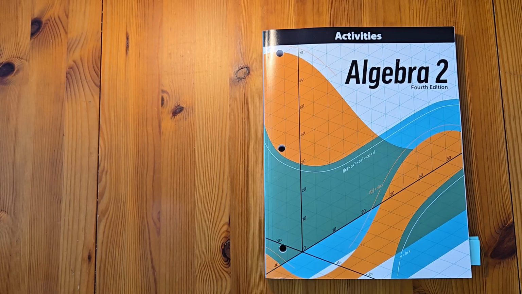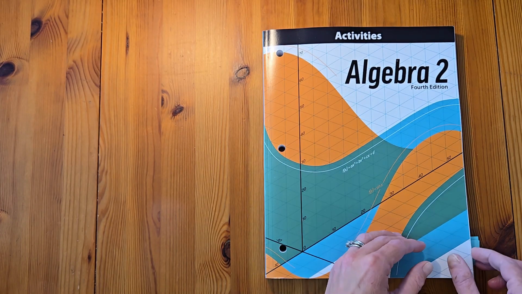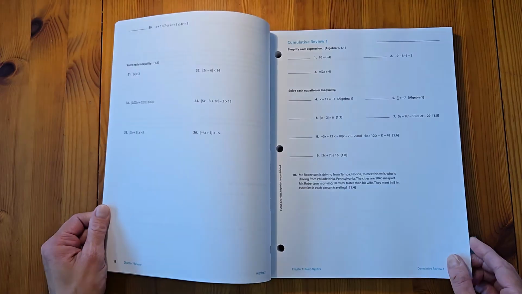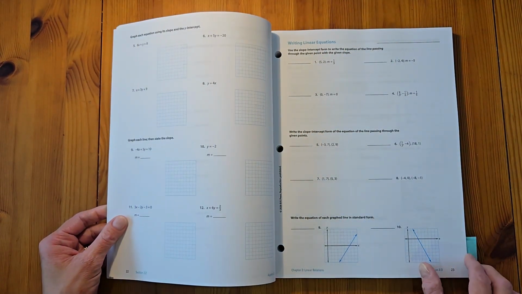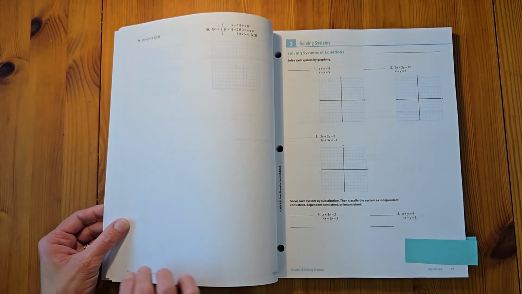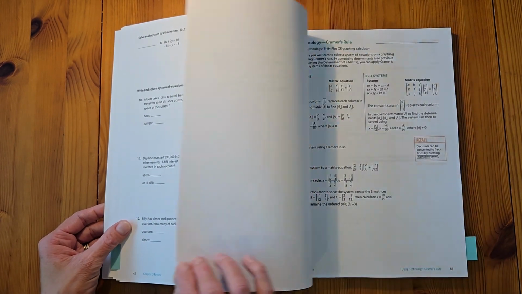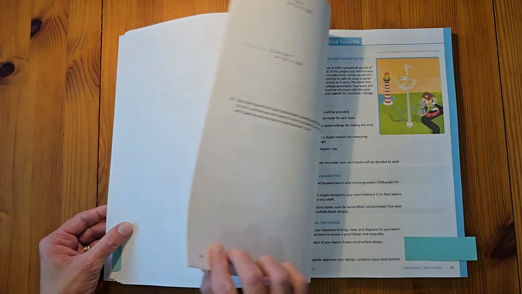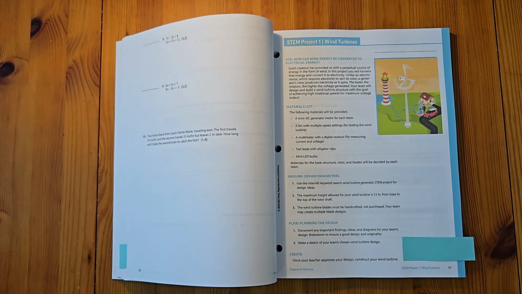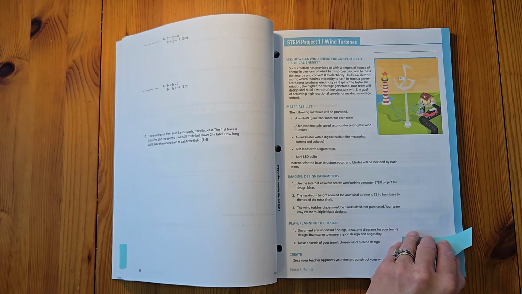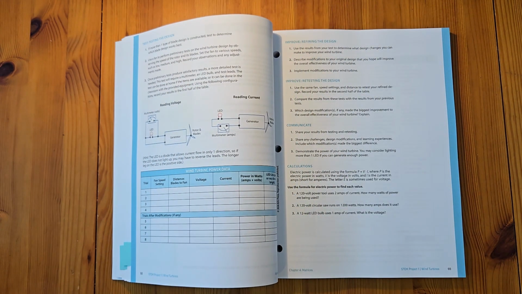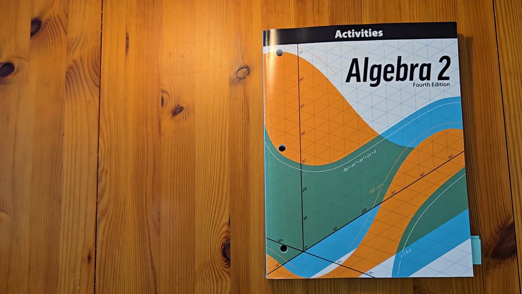This is the activities book for students, and this is a workbook style book where students could write directly on these pages. This is additional practice for some of the concepts that you might find in Algebra 2. Also in this book, you will find the instructions for your 2 STEM projects. Here's the one for wind turbines. This follows Chapter 4, and you'll be able to follow the instructions and then answer the questions and do the calculations in this book. So this is the students' activities book.